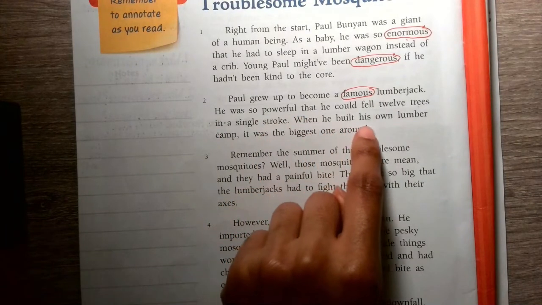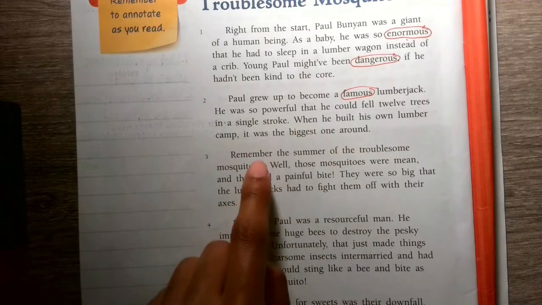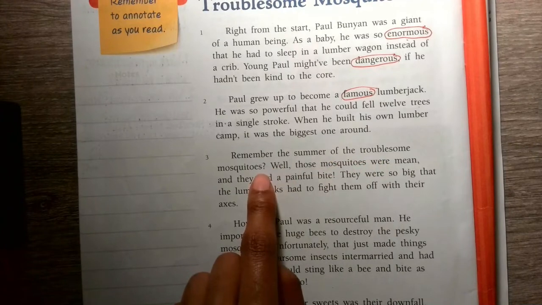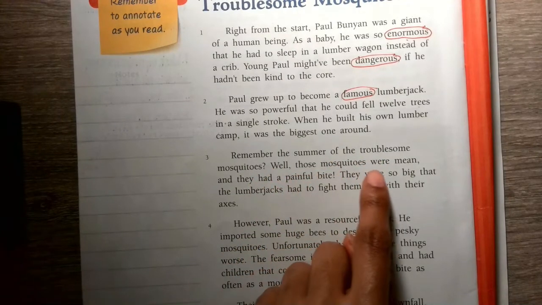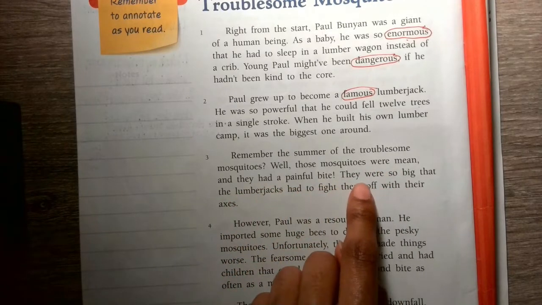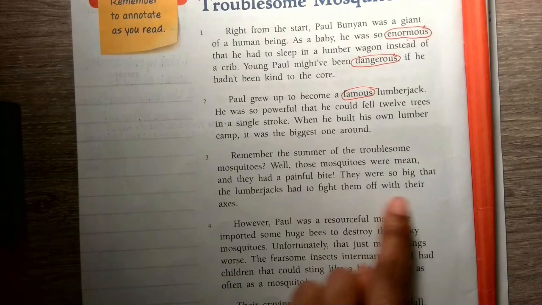When he built his own lumber camp, it was the biggest one around. Remember the summer of the troublesome mosquitoes? Well, those mosquitoes were mean, and they had a painful bite. They were so big that the lumberjacks had to fight them off with their axes.